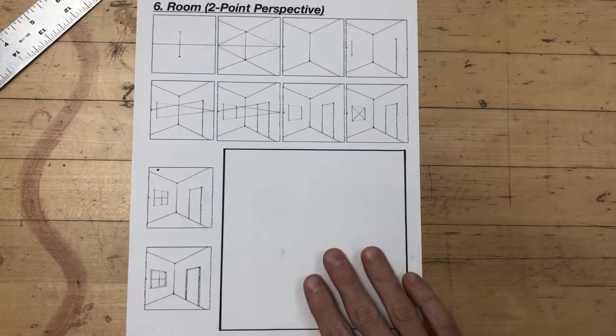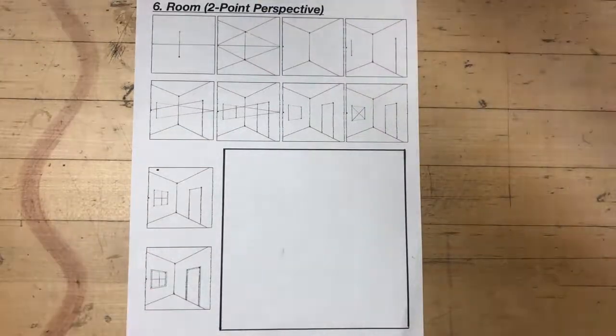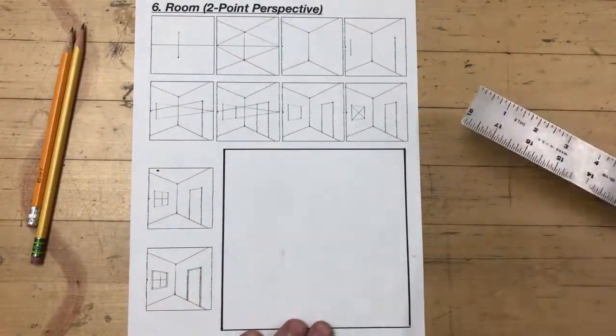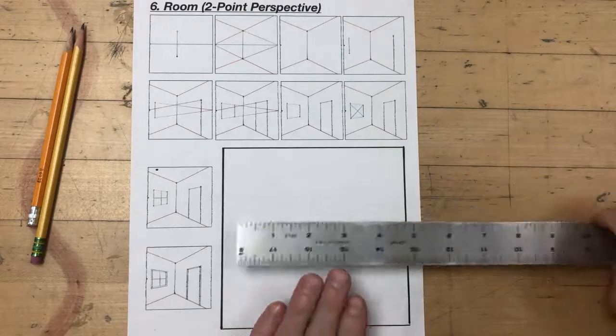Welcome back. We are continuing our lessons on linear perspective. Next up, we are doing a two-point perspective room. Two-point perspective is different from one-point perspective because it has two vanishing points located on each end of the horizon line.